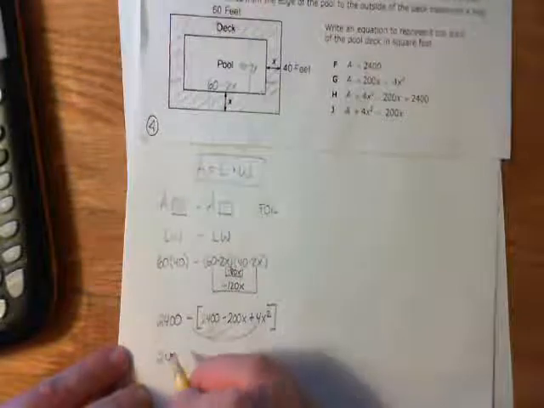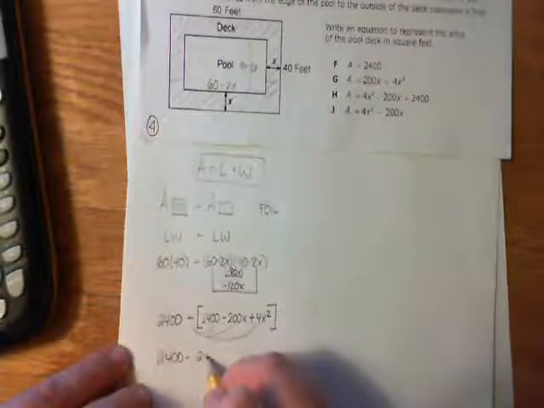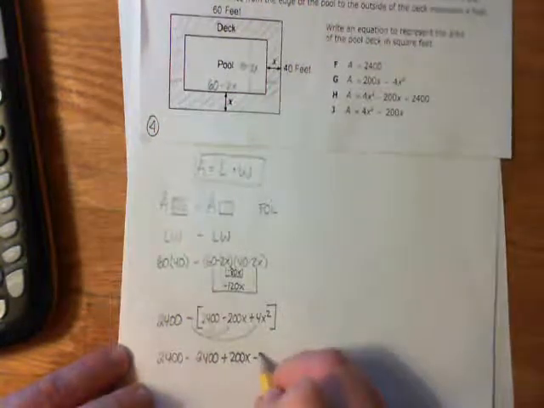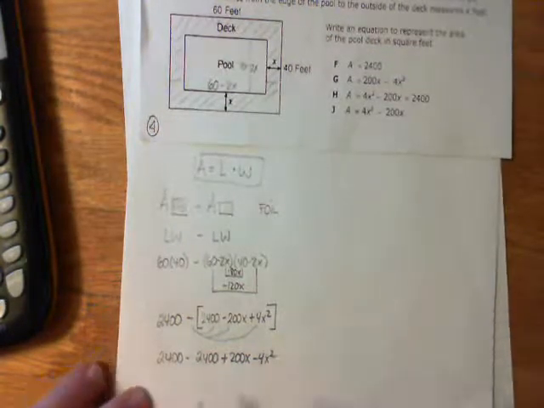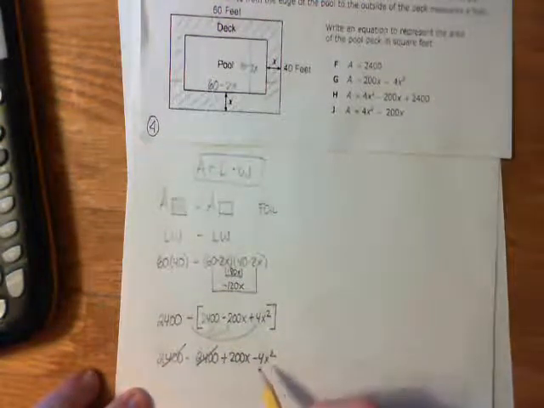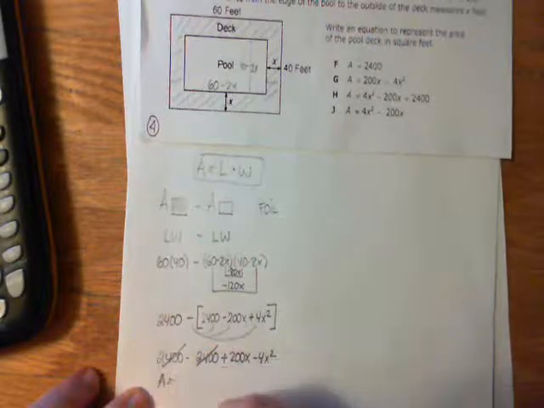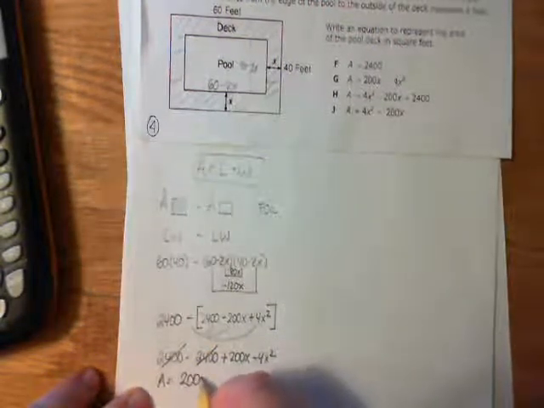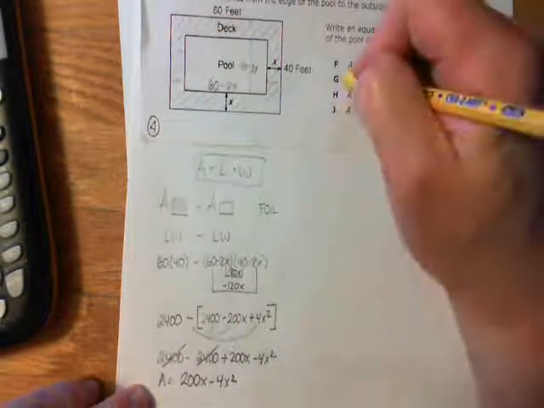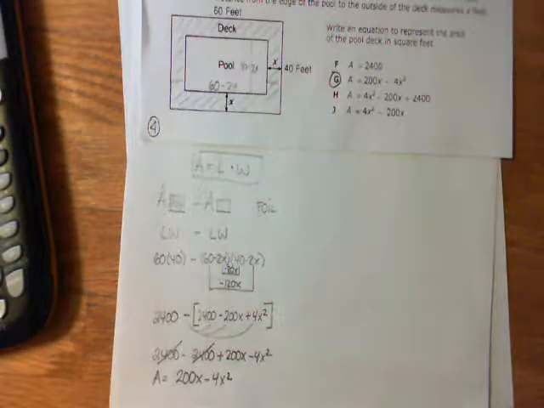Alright, here we go. 2400 minus 2400 plus 200x minus 4x squared. Alright, we notice that these cancel. So that means the area of the deck will be 200x minus 4x squared. And hopefully I can see that. Yes, I do. Letter G. Alright. Isn't that cool? Excellent.